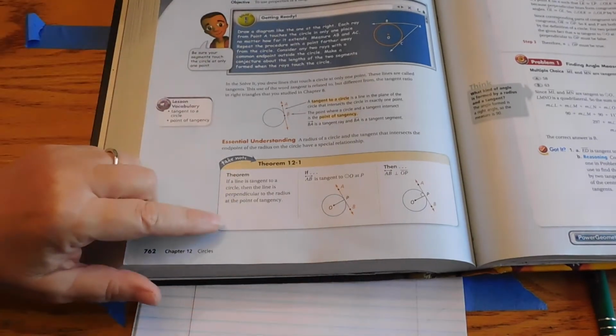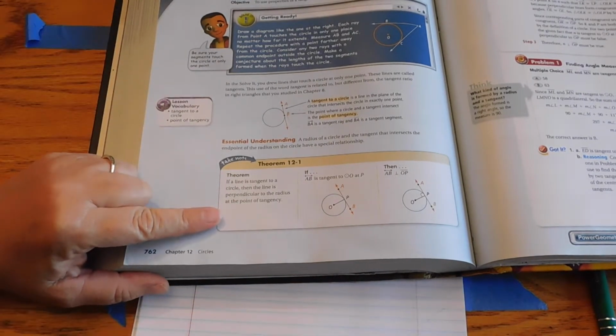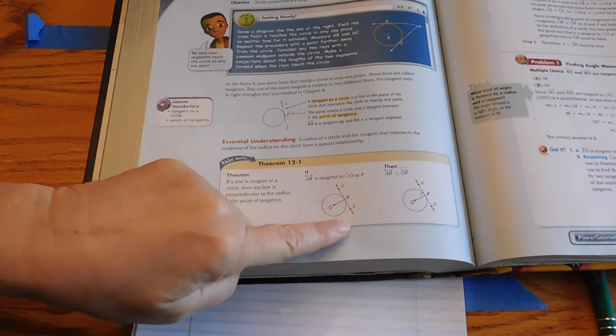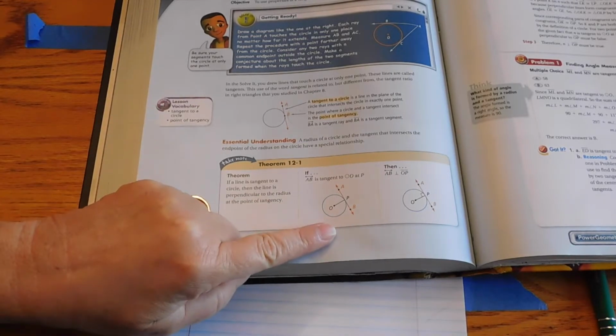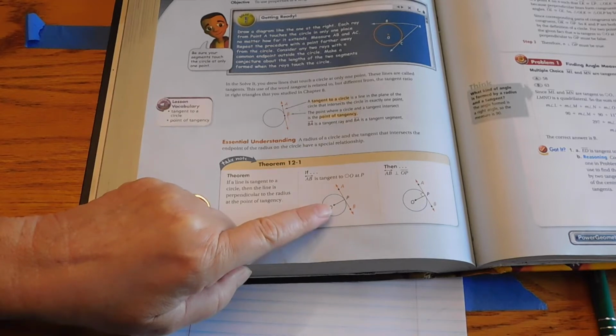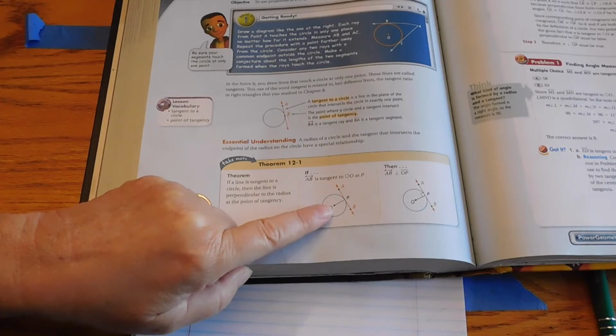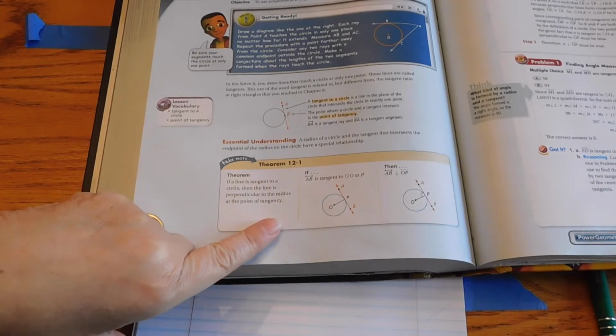Okay. So this is the most important theorem that we're going to learn in this section. If a line is tangent to a circle, then the line is perpendicular to the radius at the point of tangency. So anywhere you would draw a tangent line, if you drew a line from the center of the circle to the point of tangency, it will be a radius. Okay?